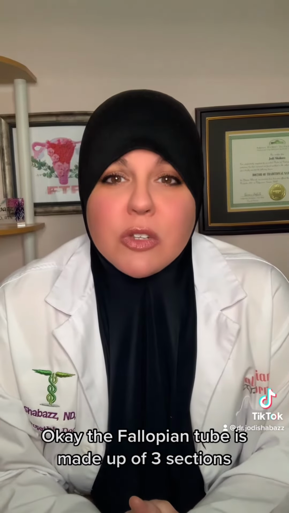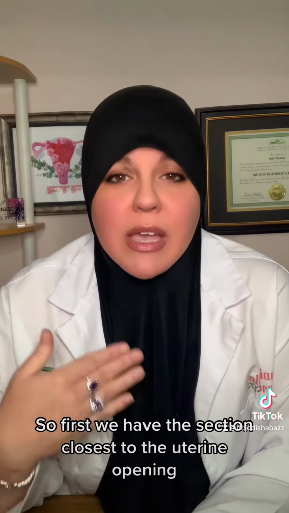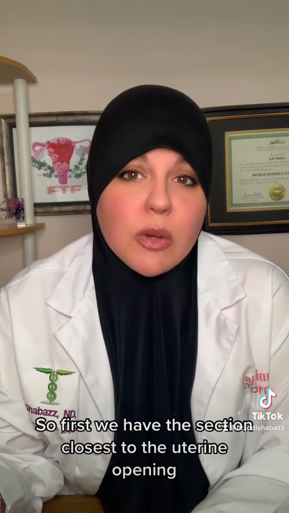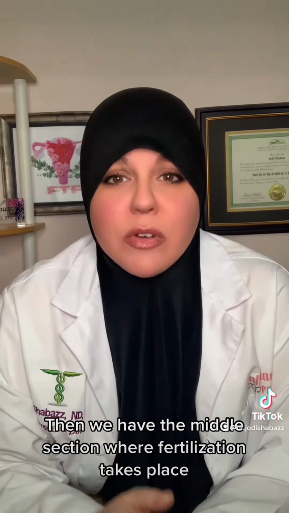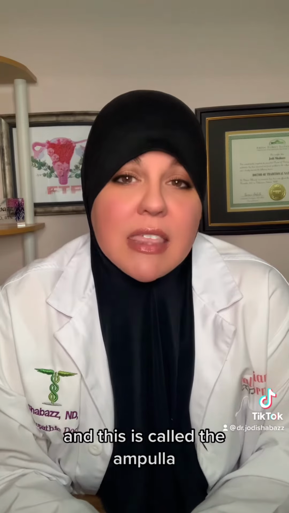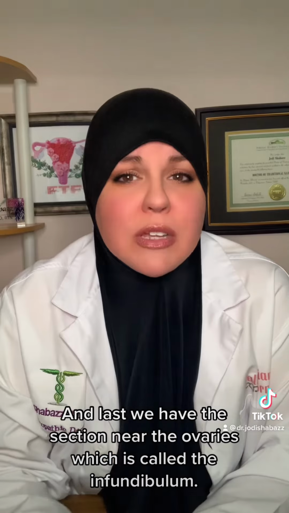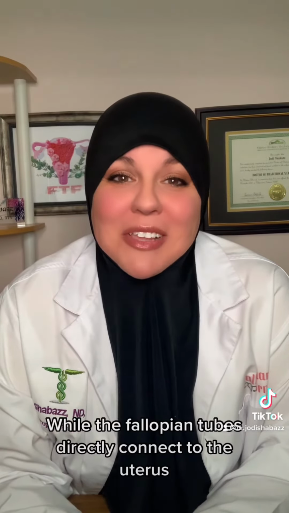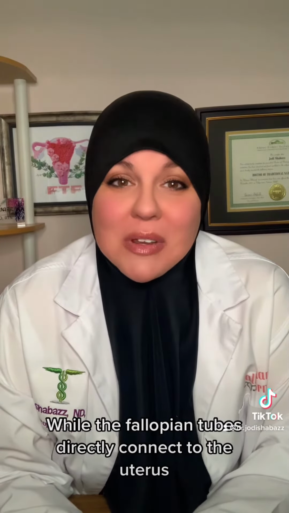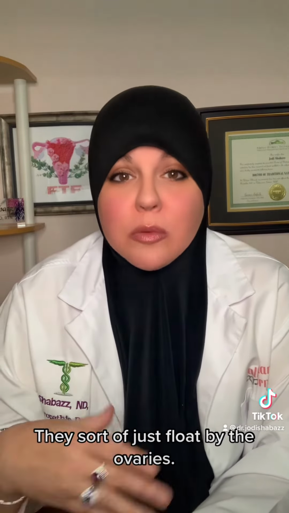Okay, the fallopian tube is made up of 3 sections. So first we have the section closest to the uterine opening, which is called the isthmus. Then we have the middle section where fertilization takes place, and this is called the ampulla. And last we have the section near the ovaries, which is called the infundibulum. That's a tongue twister. While the fallopian tubes directly connect to the uterus, they do not directly connect to the ovaries. They sort of just float by the ovary.